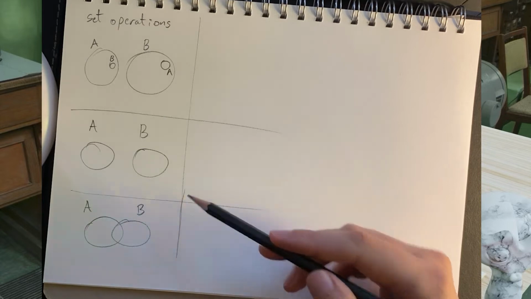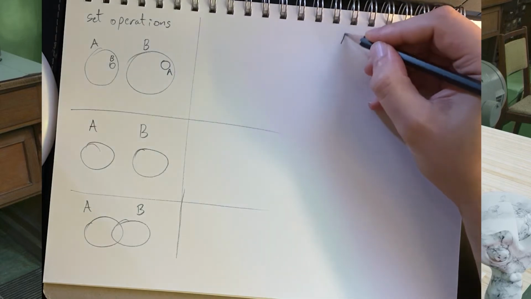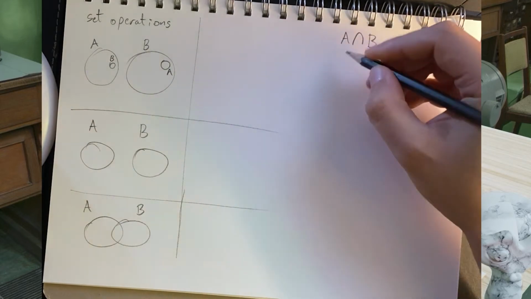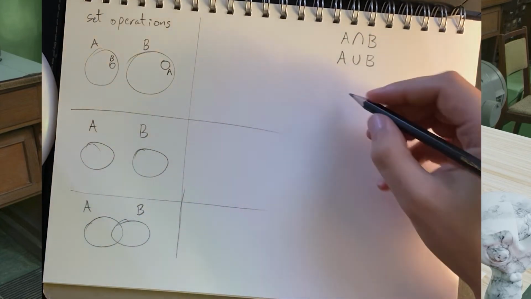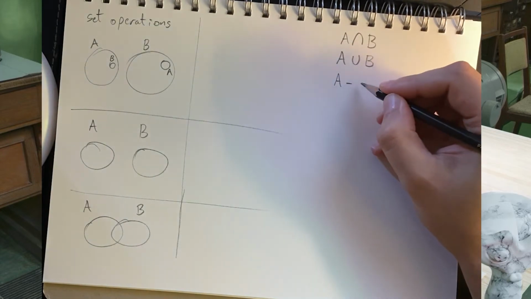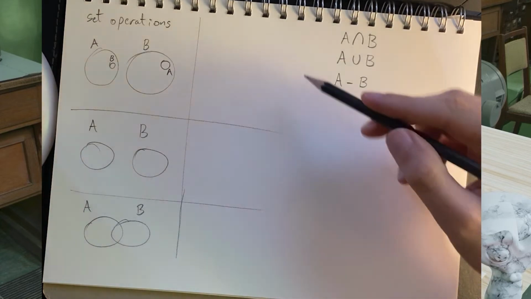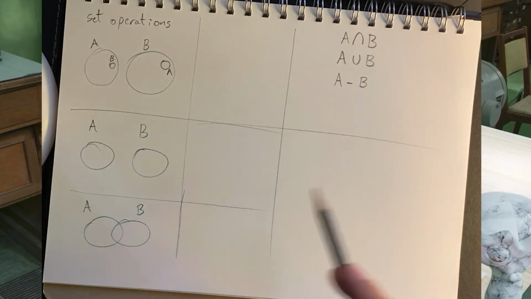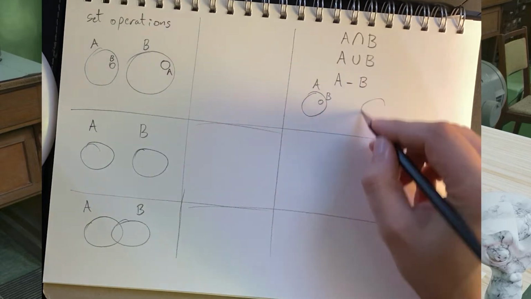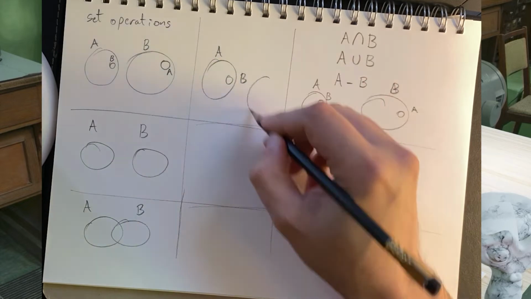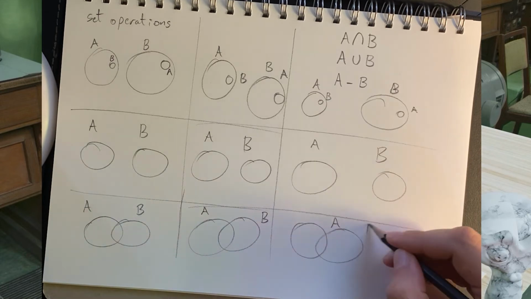There's three operations I'm going to look at. The first operation is intersect, A and B. The second is union, A union B, A or B. And the third is set subtraction, so A minus B, or you could think about it as A without B. So I'm going to go through in diagram form first.